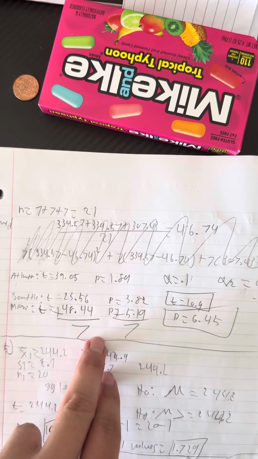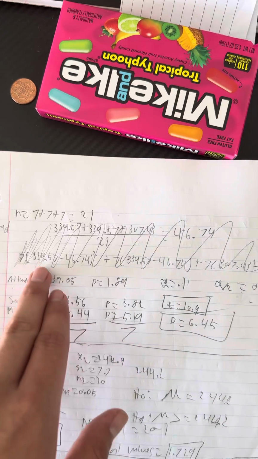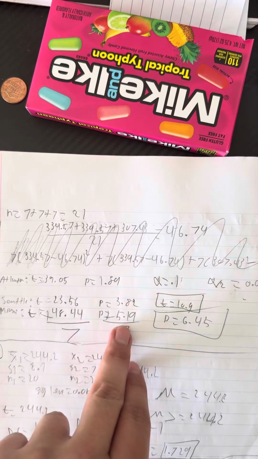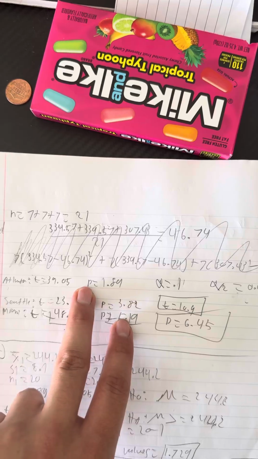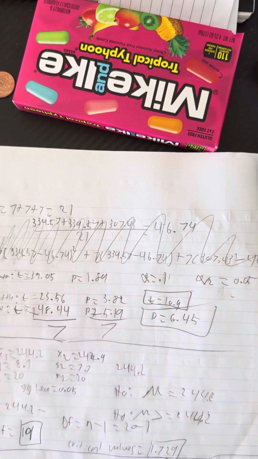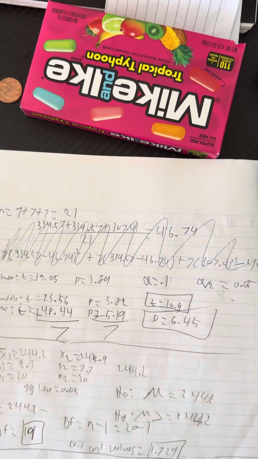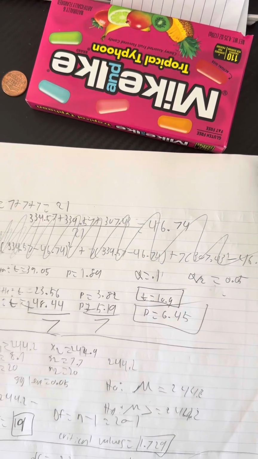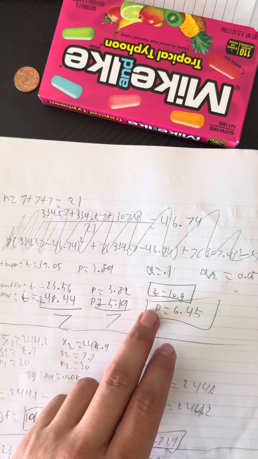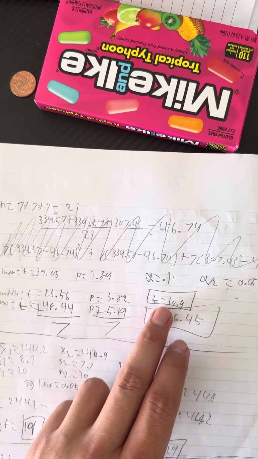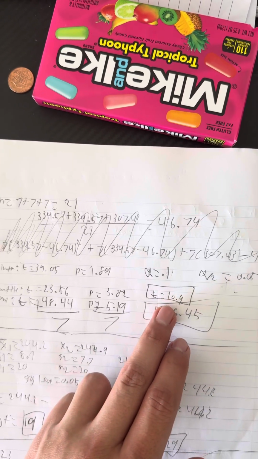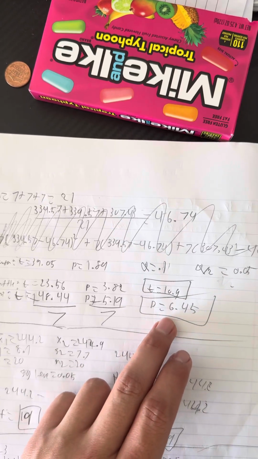So I found the t distributions and the p-values with the stat and edit menus and all that. So basically my final answer is: the t statistic is 10.9 and my p-value is 6.45.